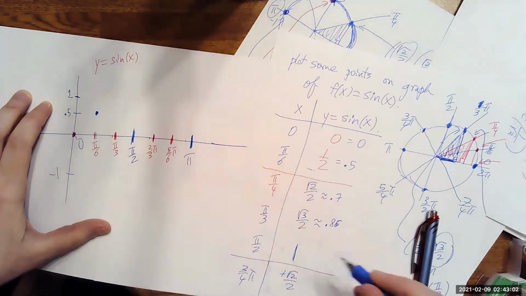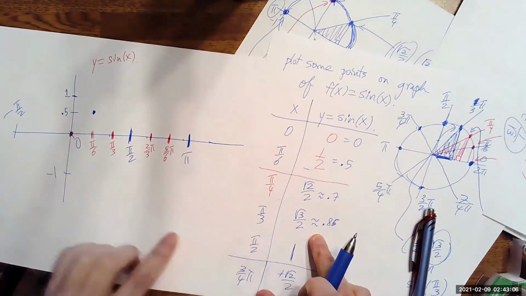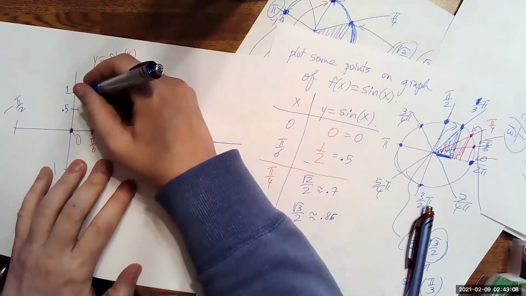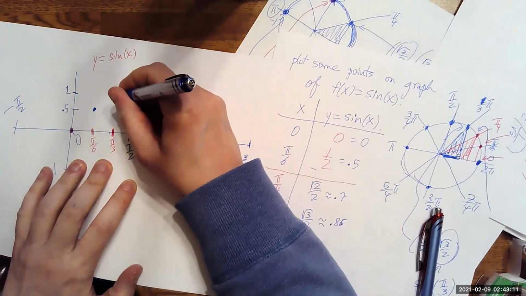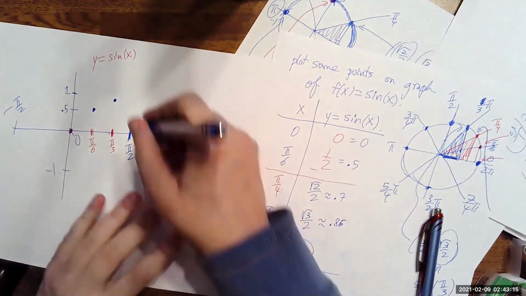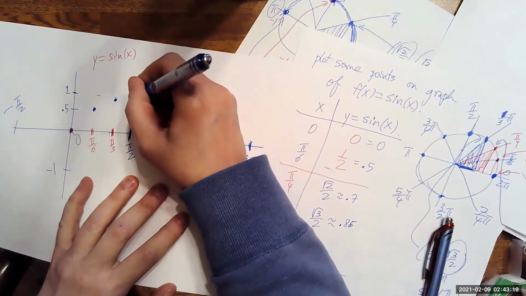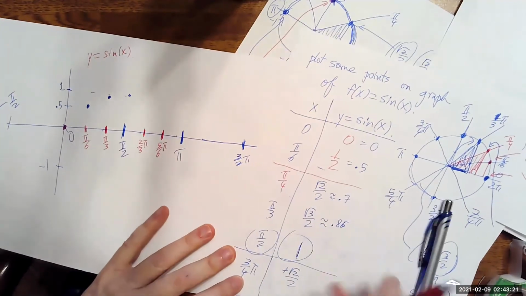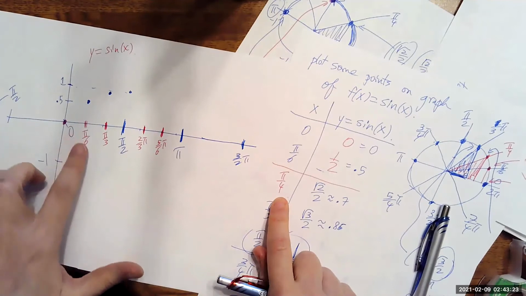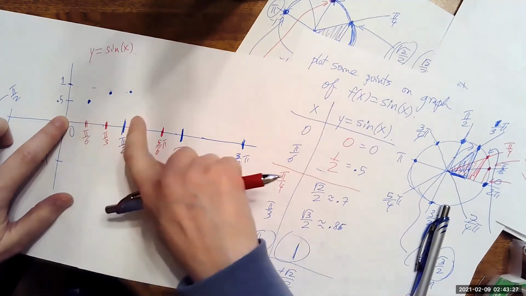There. We'll do that one in a moment. At pi over 3, our height is around 0.86, so pretty close here maybe. And then at pi over 2, the height is 1. So about here. And then I missed the one at pi over 4, which would be half of this length here.